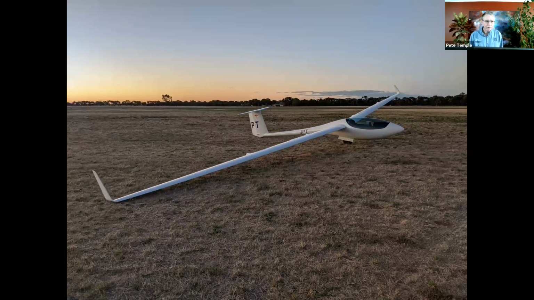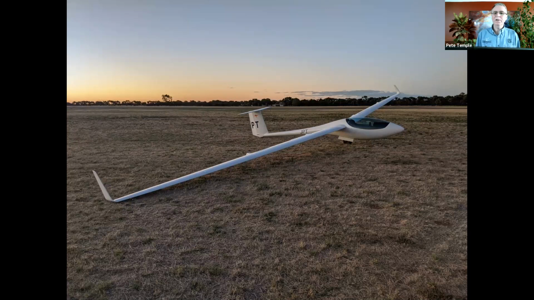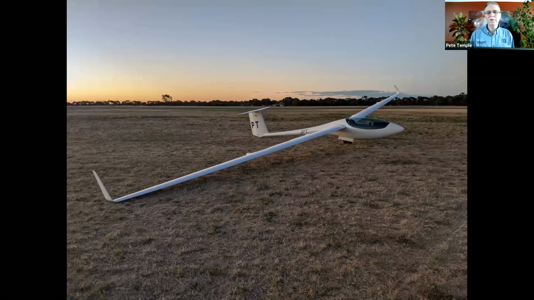Most of the gliders in the world are made in Germany, with some made in Poland and more recently South Africa. There are a few smaller manufacturers around, but traditionally, and as a result of the Second World War, gliding in Germany took off because they didn't have any other form of aviation after the war. So most of the gliding manufacturers are based in Germany.